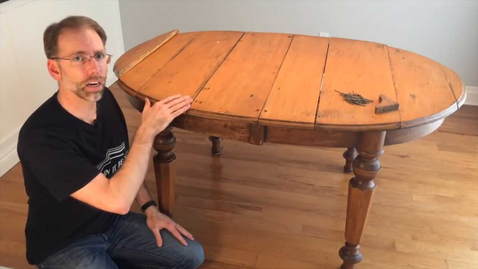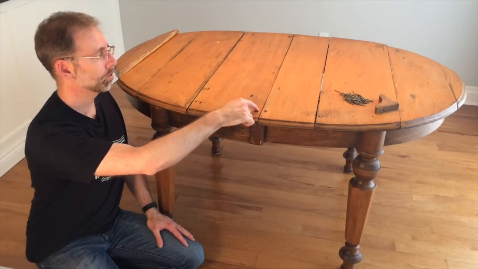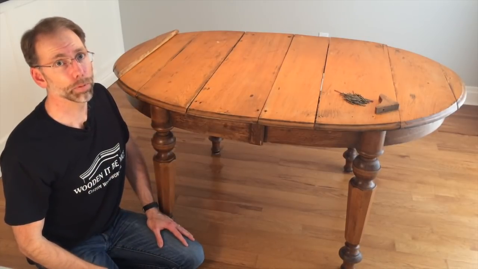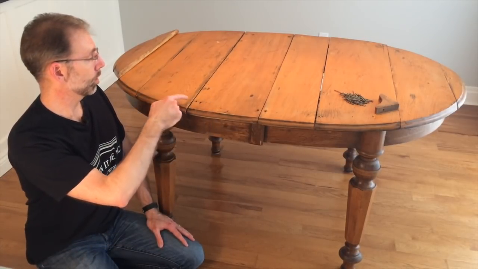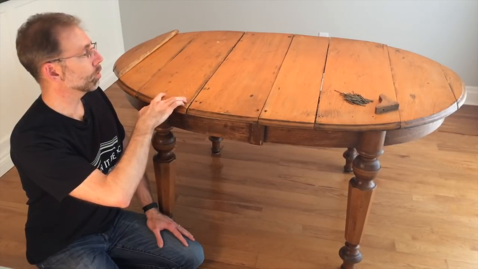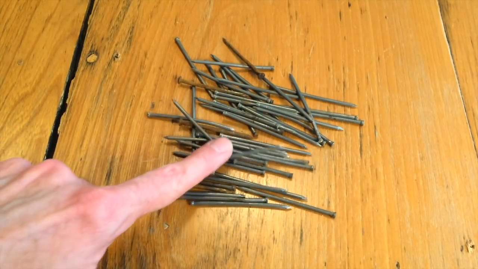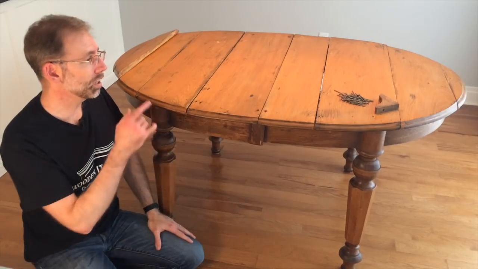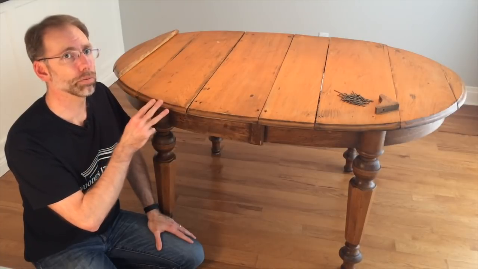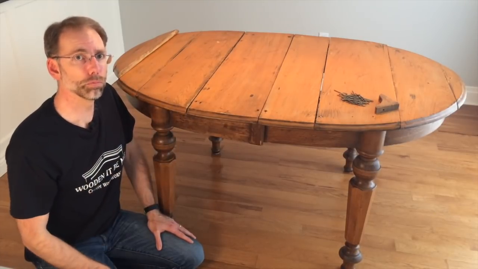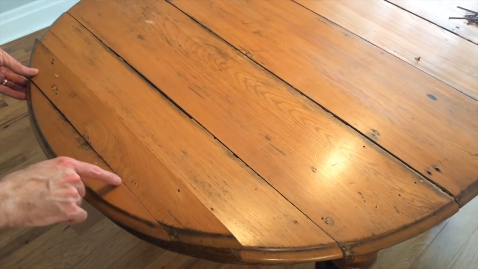Now, if that wasn't bad enough, someone decided to put a few screws through the top and then fill those holes. And then on top of that, someone decided to put nails almost every 4 inches all the way around the table. And this is the pile of finishing nails I pulled out. So here, there were at least 2 people, if not 3, that tried to repair this tabletop without understanding wood movement. Here you can see all the cracks in the table.